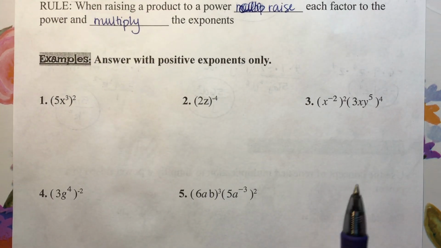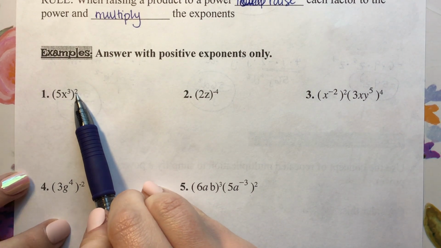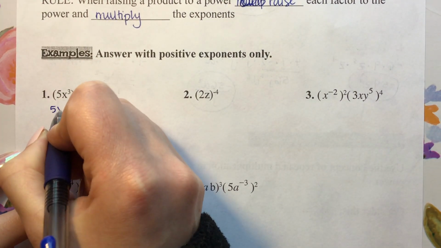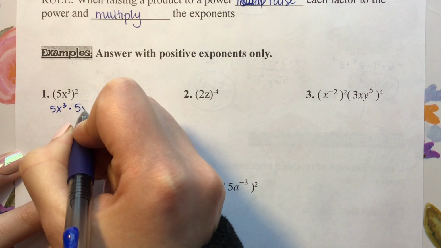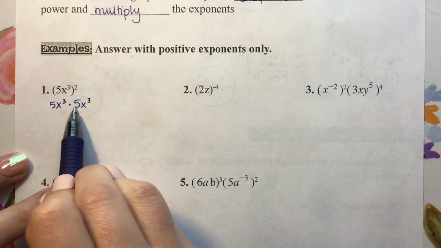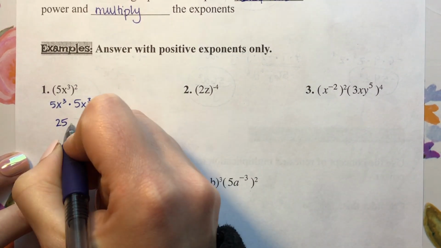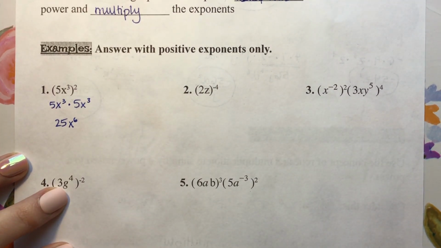Okay, let's look at some of our examples. We have 5x cubed squared. What that means is this. I have 5x cubed times 5x cubed. So 5 times 5 is 25. X cubed times x cubed is x to the 6th.